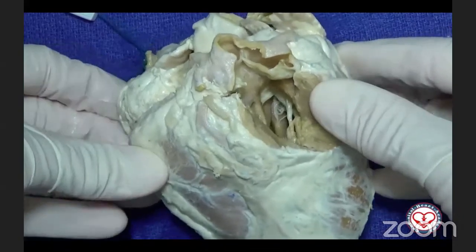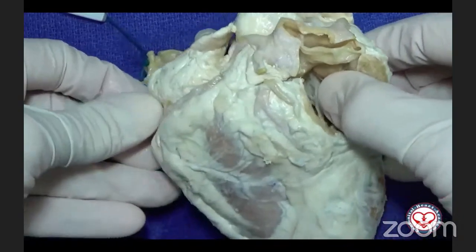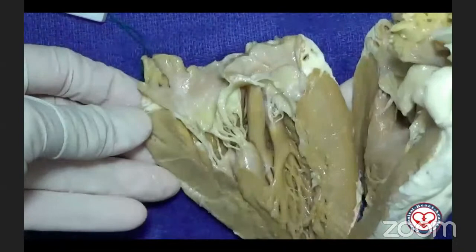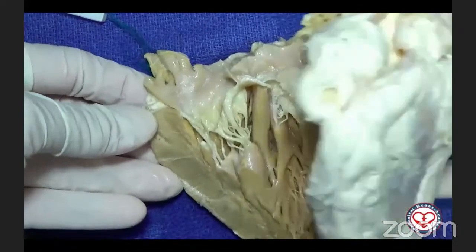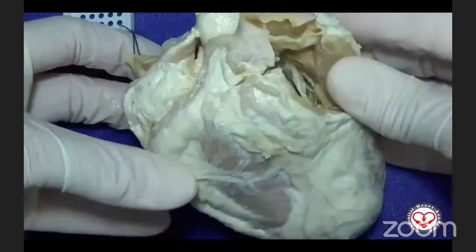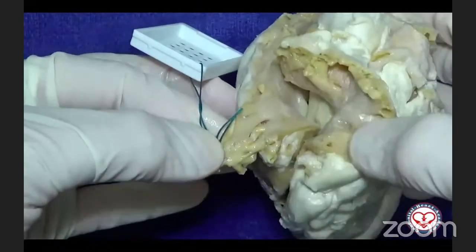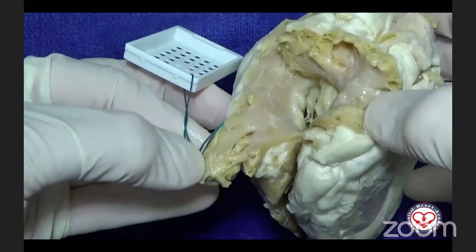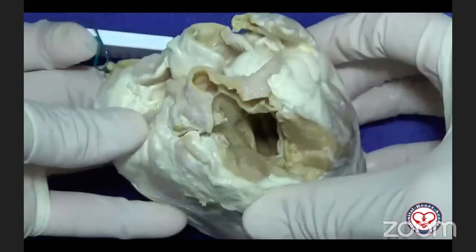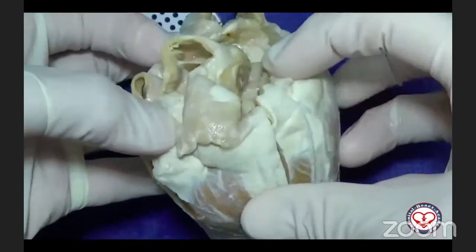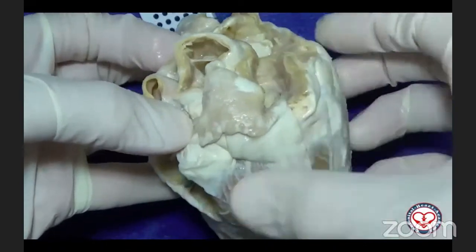But we must remember that the atrioventricular connection is one of a double inlet. Here we can see the usual atrial arrangement with the morphologically right atrium to the right, and the morphologically left atrium to the left.